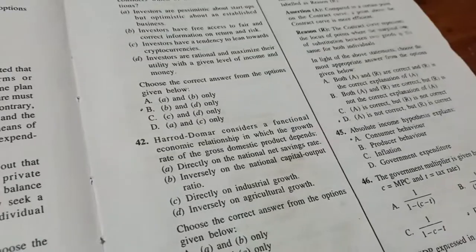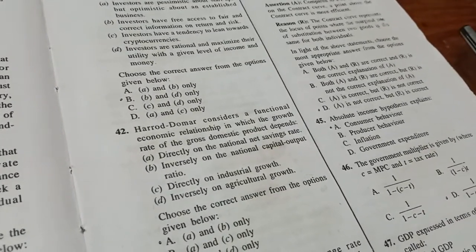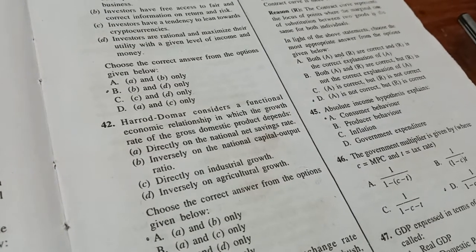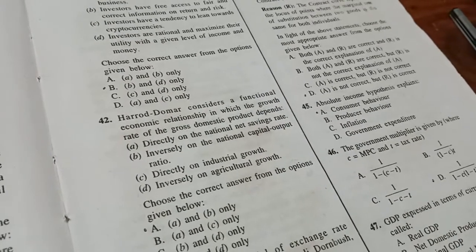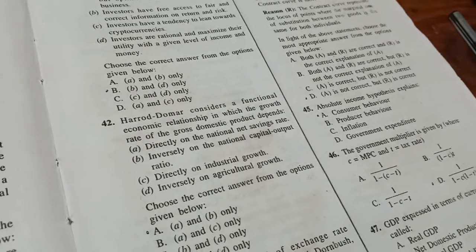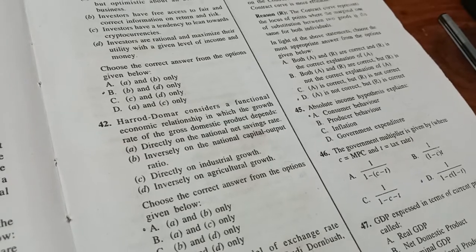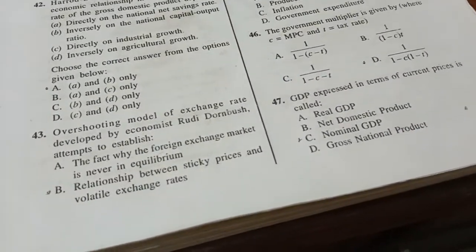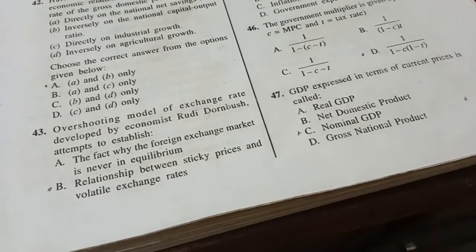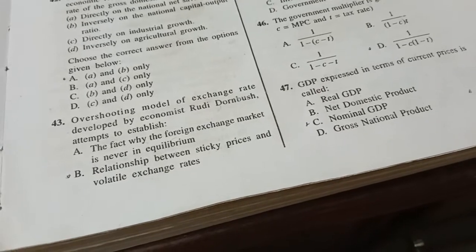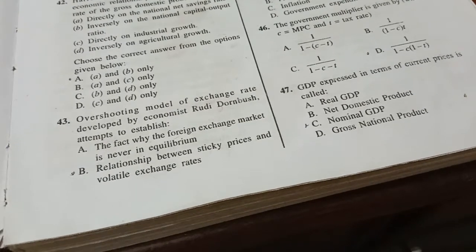Harrod-Domar considers a functional economic relationship in which the growth rate of gross domestic product depends A, B number. A number directly on the national net saving rate, or B number inversely on the national capital output ratio. The overshooting model of exchange rate developed by the economist Rudiger Dornbusch attempts to establish a relationship between sticky prices and volatile exchange rates.